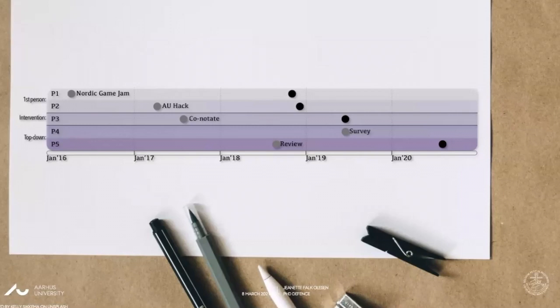Shortly after, the intervention with Connotate was conducted. And later, the first top-down study in terms of the literature review was conducted. And finally, the last top-down study of the game jam organizer's perspective was conducted.